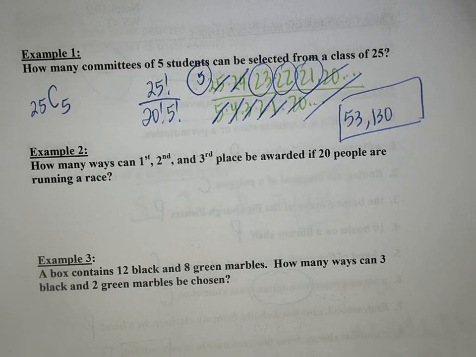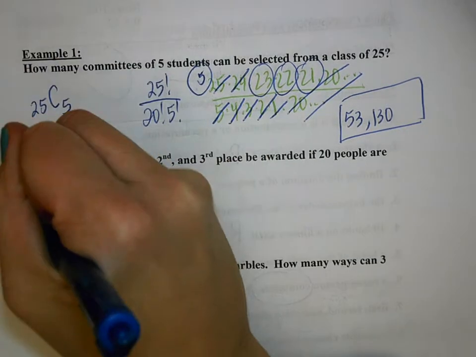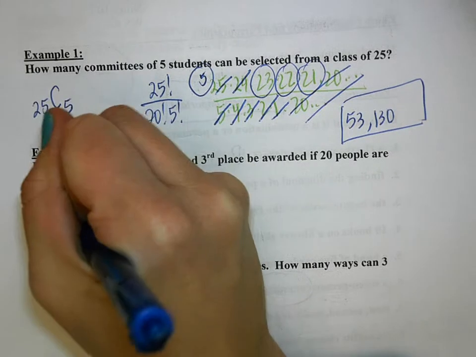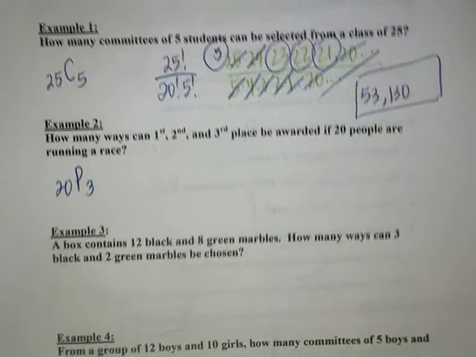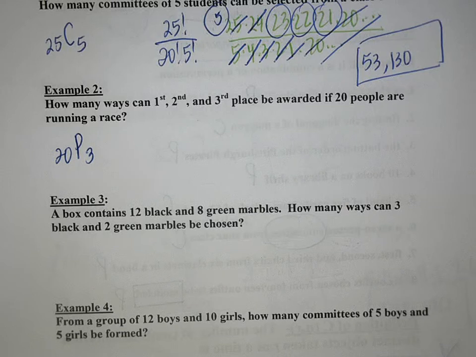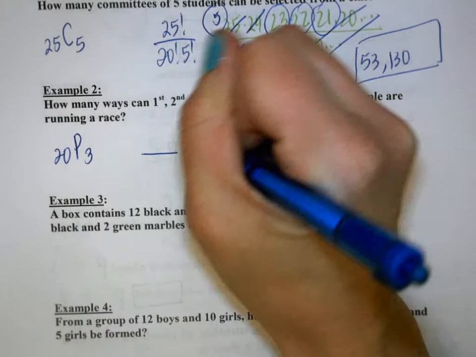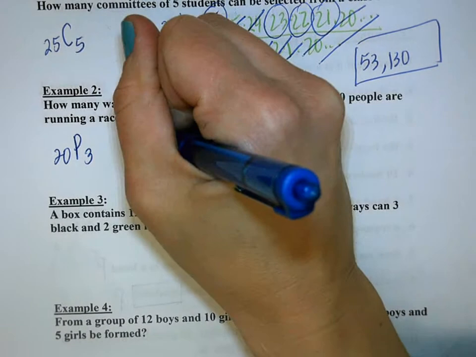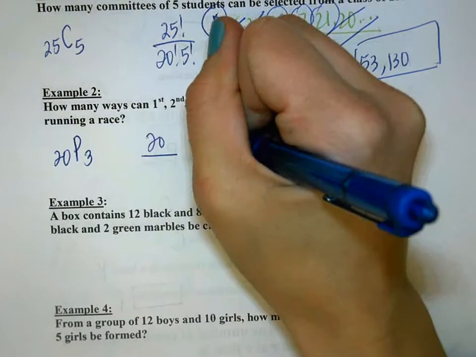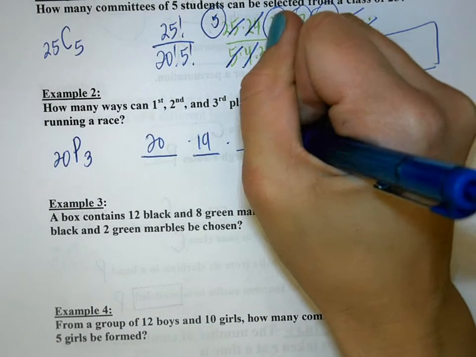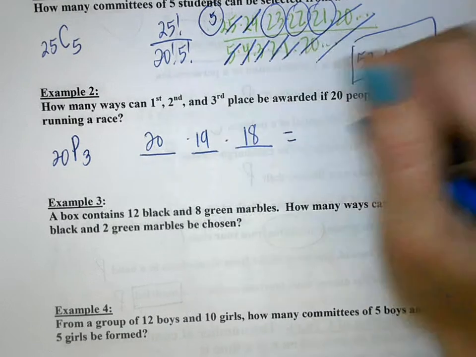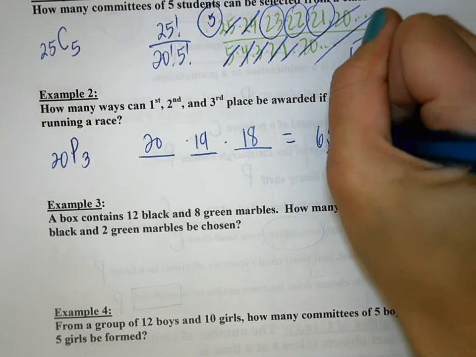Okay. Example 2. How many ways can first, second, and third place be awarded if 20 people are running a race? Is this a combination or permutation? Because order definitely matters. So there are 20 people running this race, and there are 3 places. How do I solve this one? 3 blanks. We're going to start with 20, 19, 18. We multiply those together and we get 6,840 is correct.